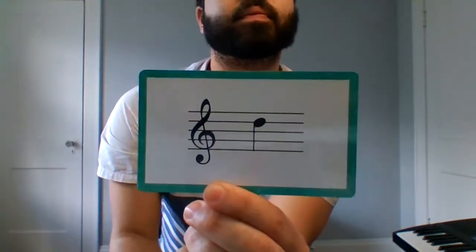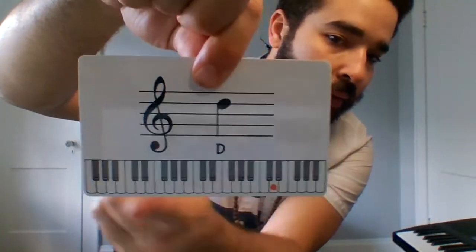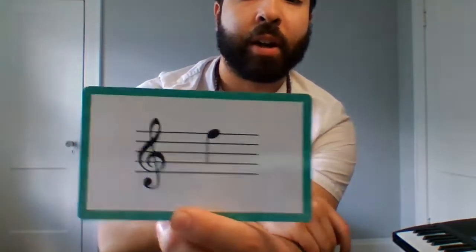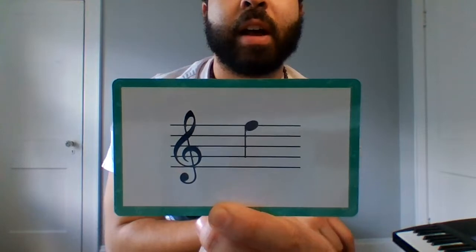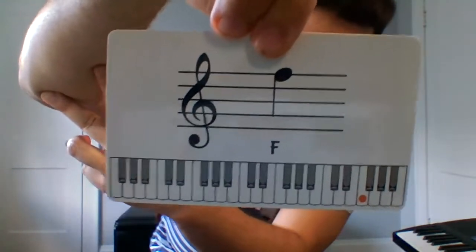Our next note, our word was deserves, so the letter that we're looking for is D. We have a couple D's since it repeats. I'm trying to find the appropriate one. D. See how you can play it on piano right there? And then our last letter, of our last word of the mnemonic device on the lines, is F. Fruit. Every good boy deserves fruit.